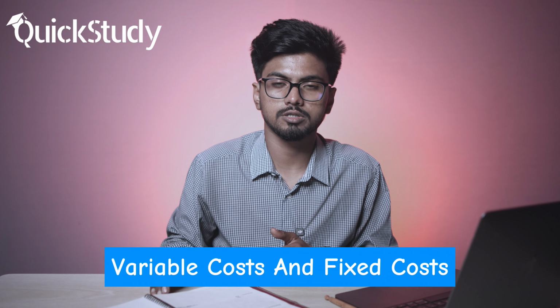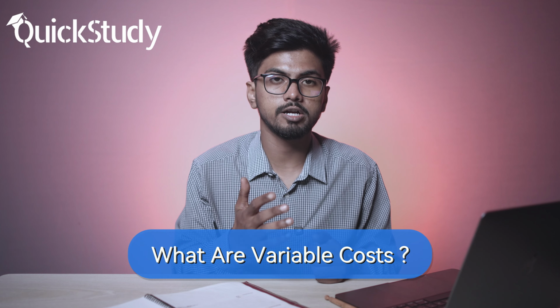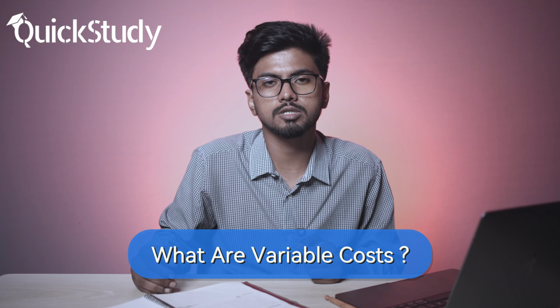So first of all, you need to realize that there are two different kinds of costs. There are fixed costs and there are variable costs. So first of all, let's start off with variable costs. So what are variable costs? These are costs that will vary and change with the level of output produced and sold.